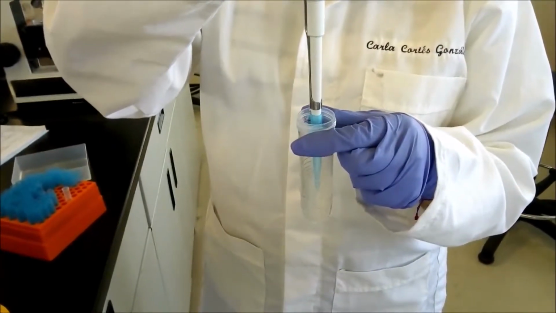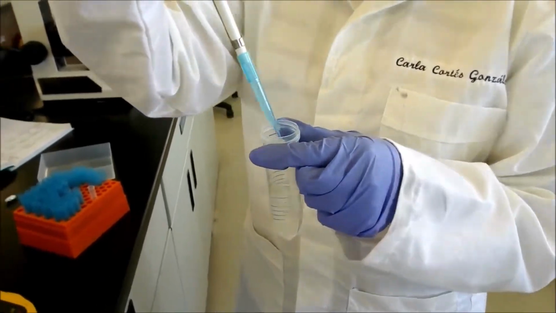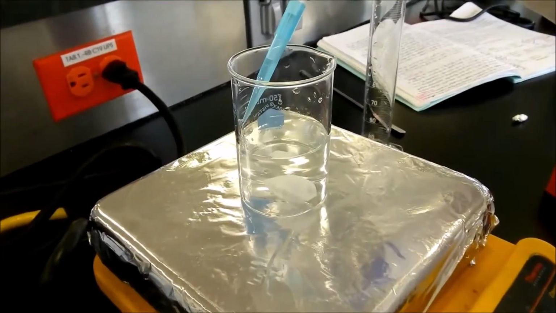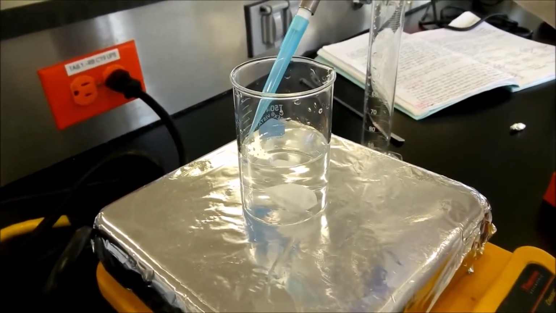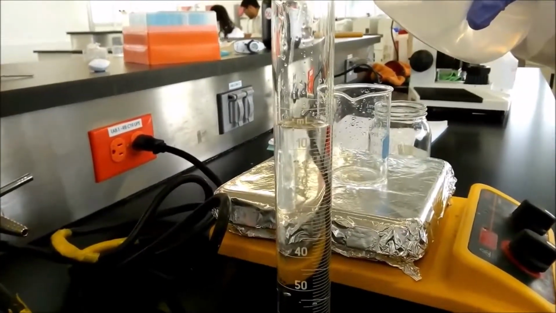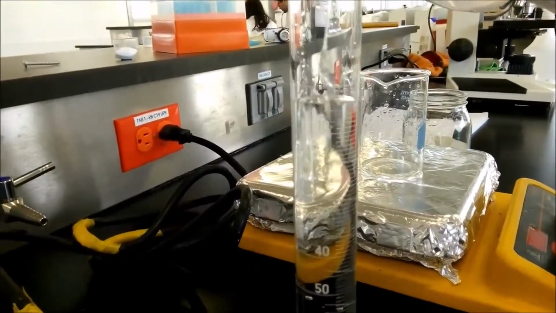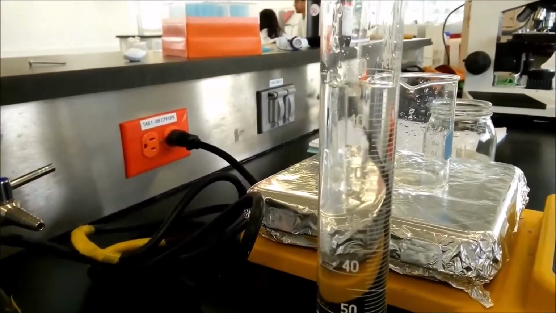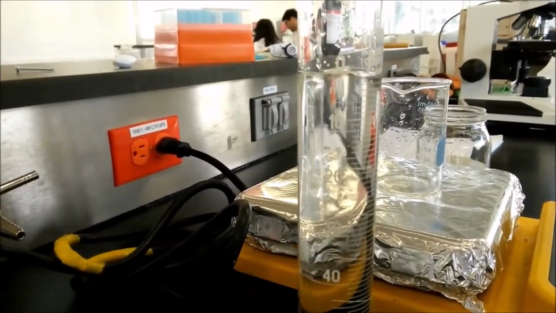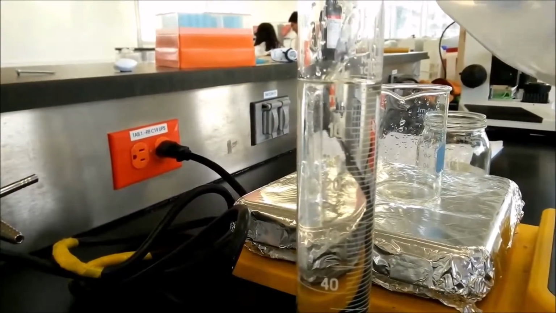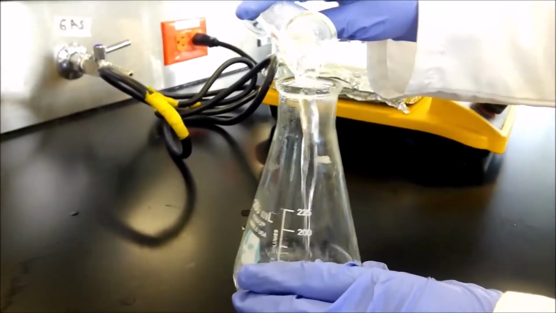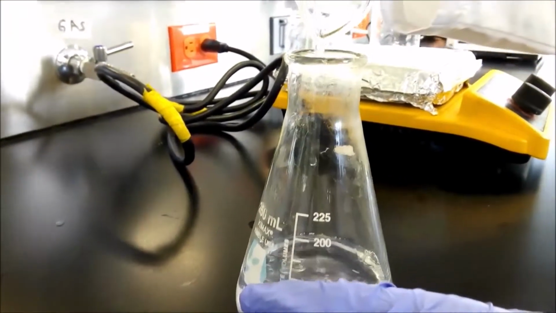Does it need pH adjustment? Yes. 1. Place the electrode in the solution and read. 2. If necessary, add hydrochloric acid or sodium hydroxide up to the desired pH. 3. Add the solvent up to the desired volume. No. Add the solvent up to the desired volume. After, place in the storage bottle.